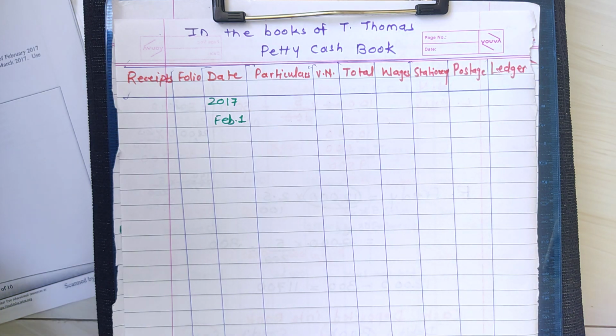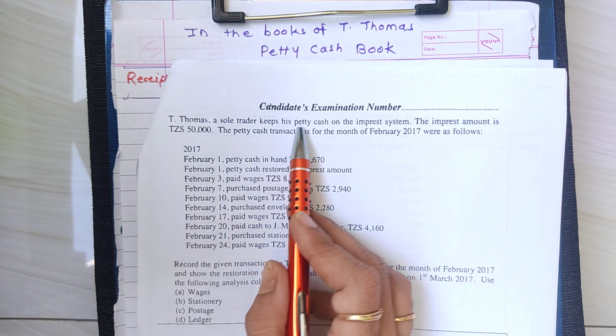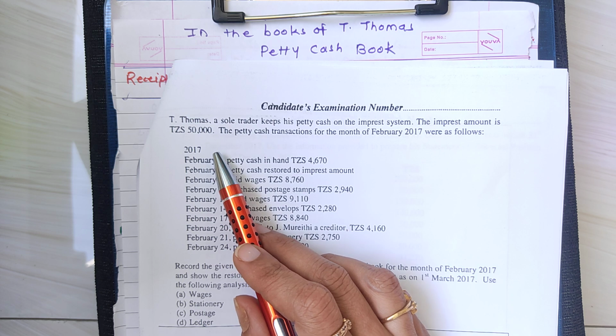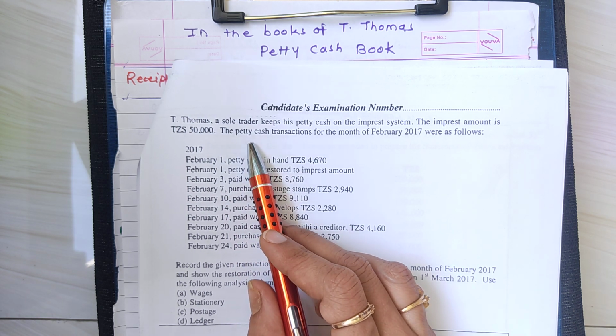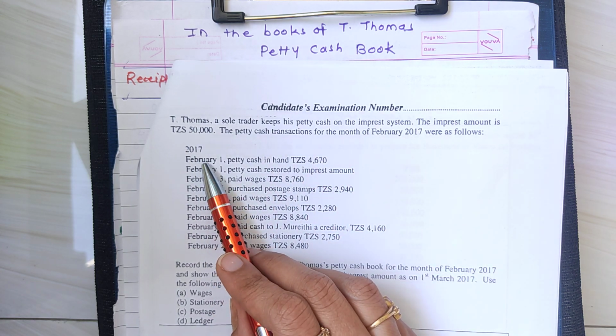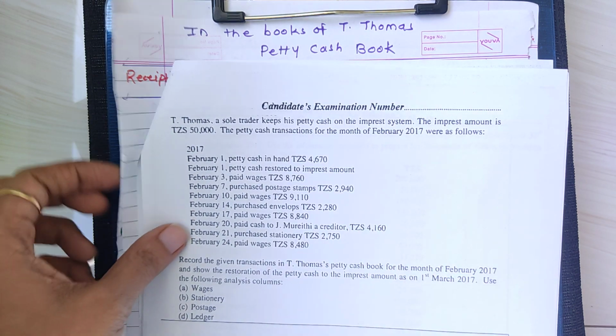Okay, let's start. T. Thomas, a sole trader, keeps his petty cash on the imprest system. The imprest amount is 50,000. So the 50,000 balance should be there in the beginning. How much is the petty cash in hand? It is 4670.